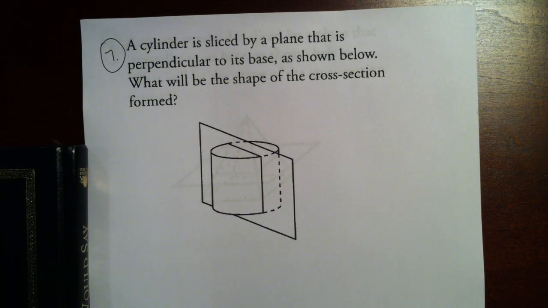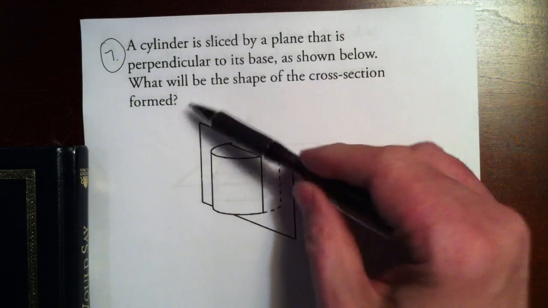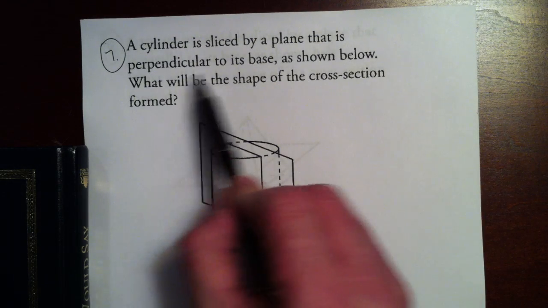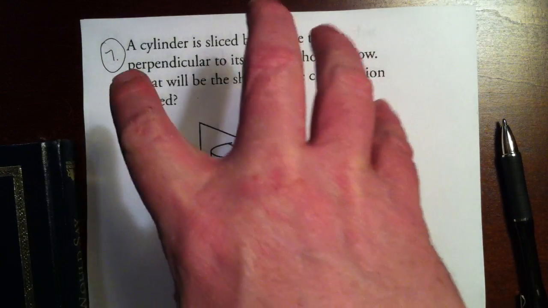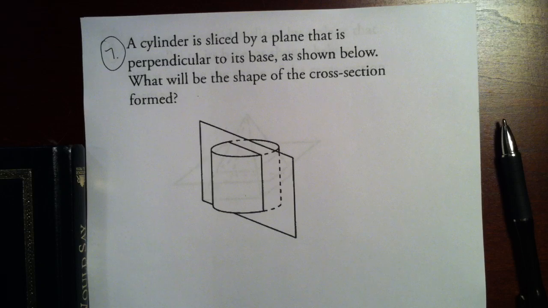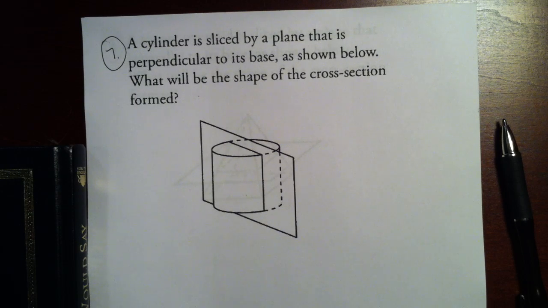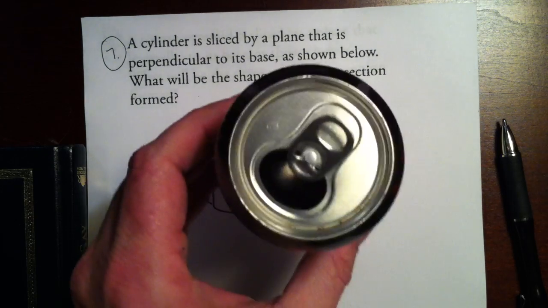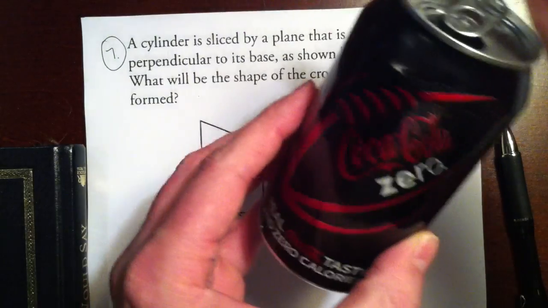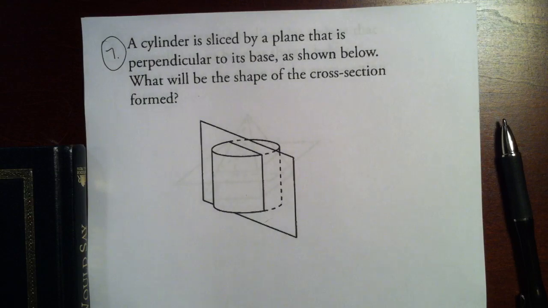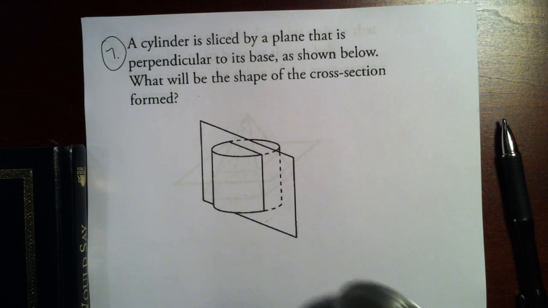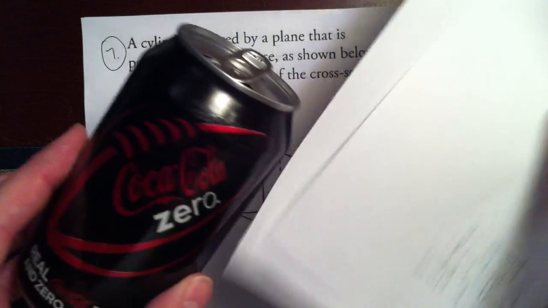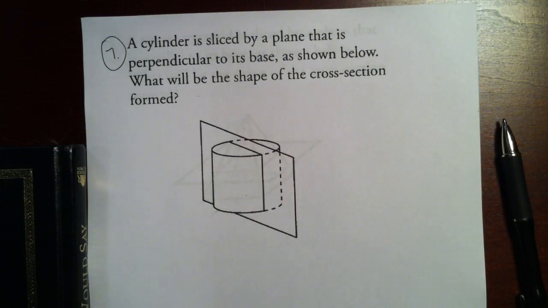Number 7, cylinder. A cylinder is sliced by a plane. This is a plane right here, that is perpendicular to the base. In other words, imagine just for a second, let me grab a Diet Coke can and I'll show you. If you can imagine this Coke can, and I run a piece of paper right down through the middle of it, straight down the middle, perpendicular to it.